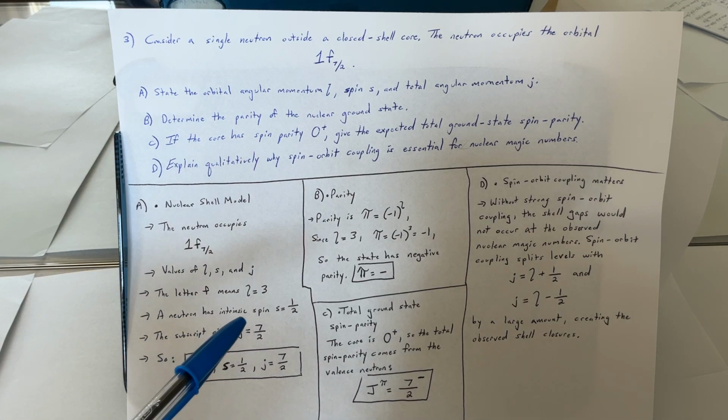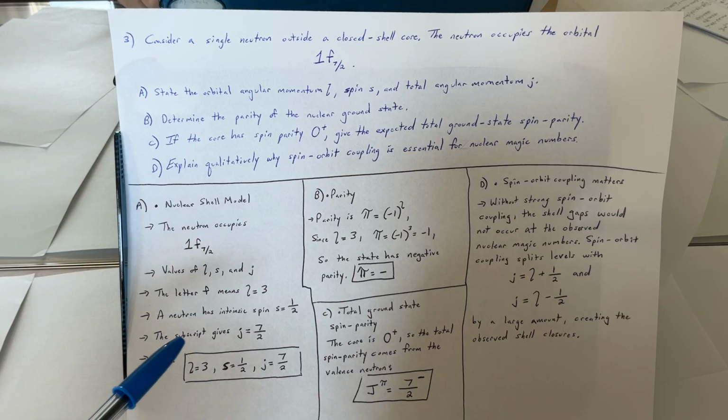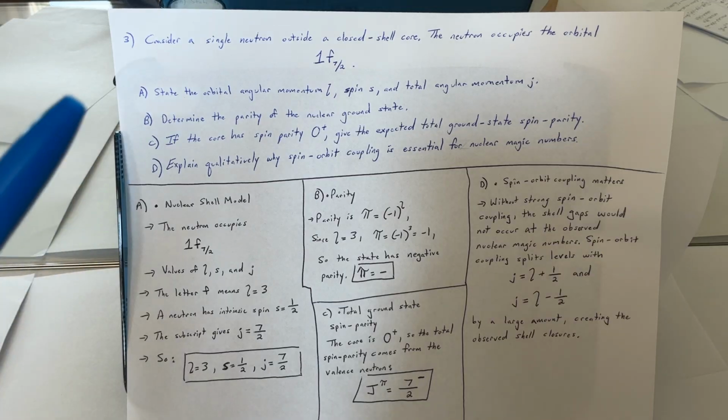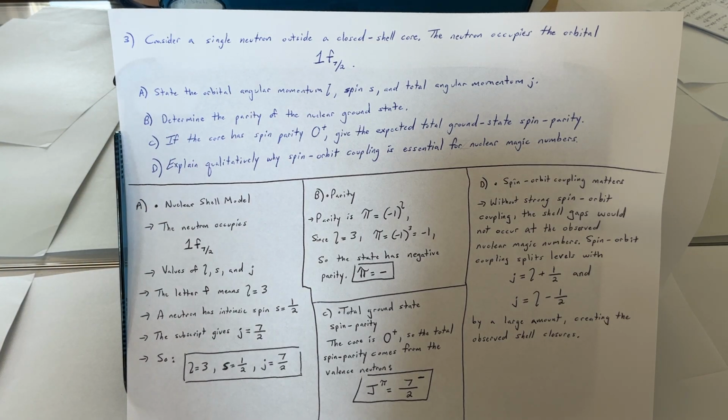A neutron has intrinsic spin S equals 1/2, and the subscript gives J equals 7/2, the total angular momentum. So the orbital angular momentum is 3, the spin is 1/2, and the total angular momentum is 7/2.